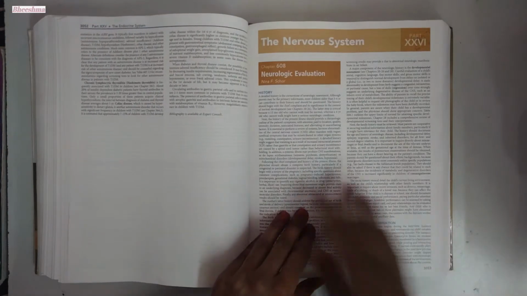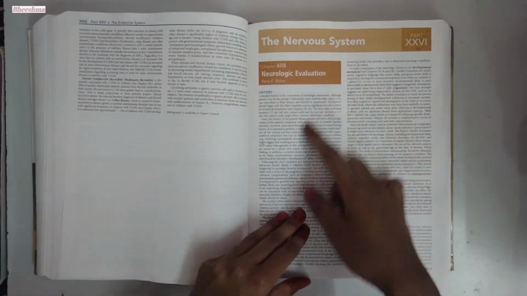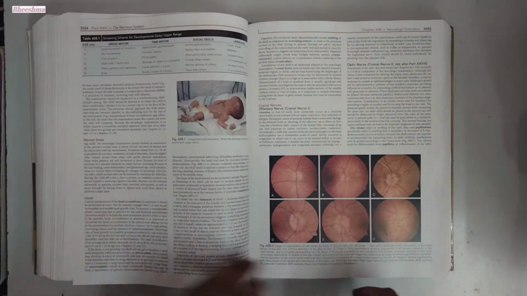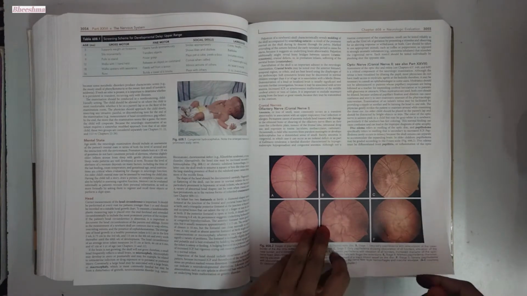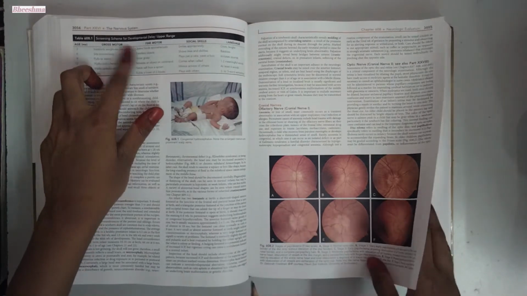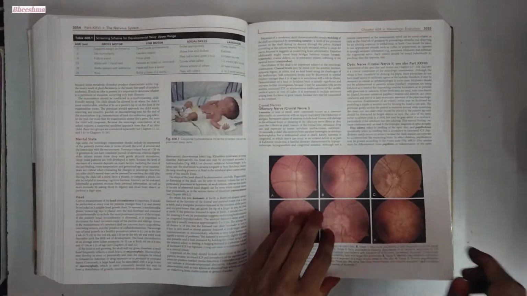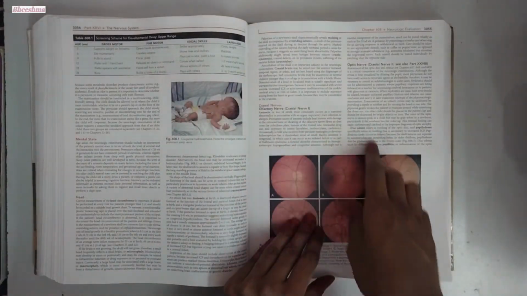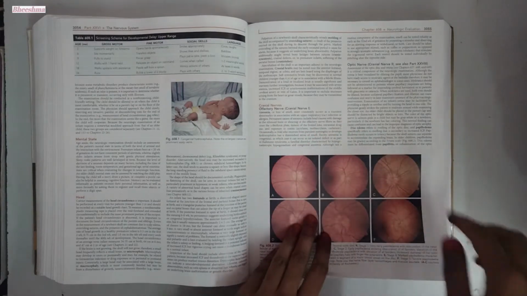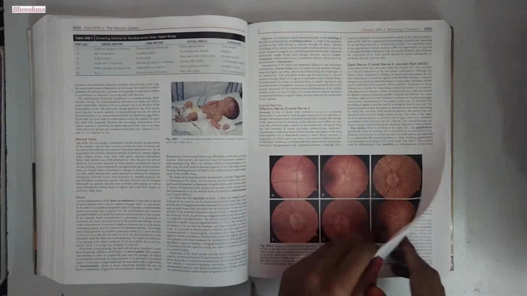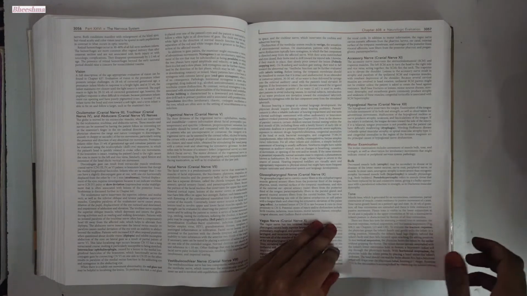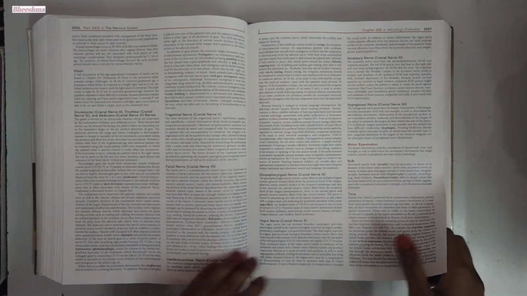Then about nervous system, neurological evaluation, the main history and neurological examination like mental status, head, etc. The main screening scheme of developmental delay and upper range. The main 12 cranial nerves are given in a detailed manner, like first olfactory, optic, oculomotor, trigeminal, all those nerves are given here.